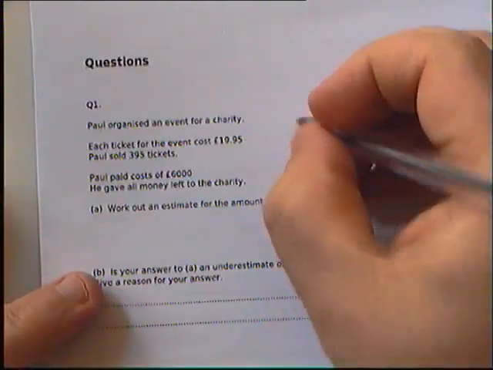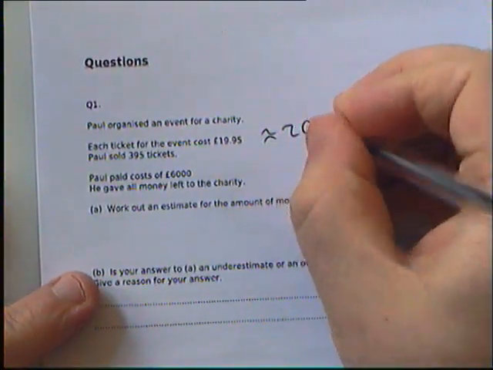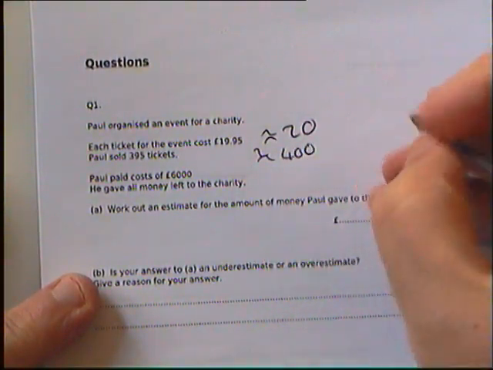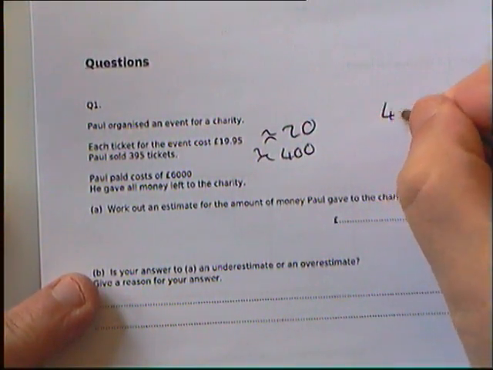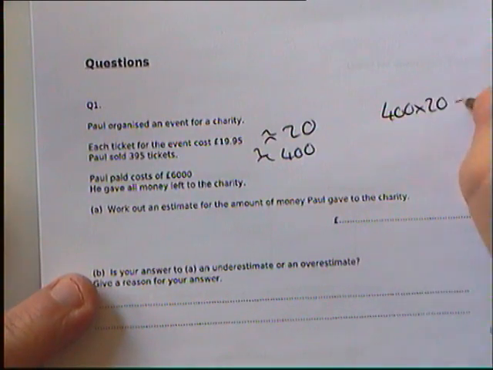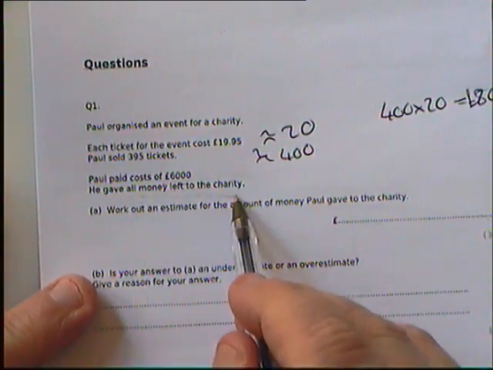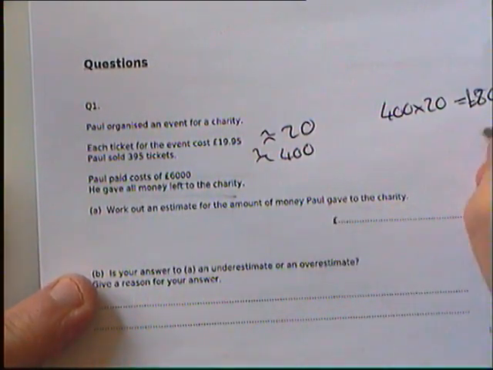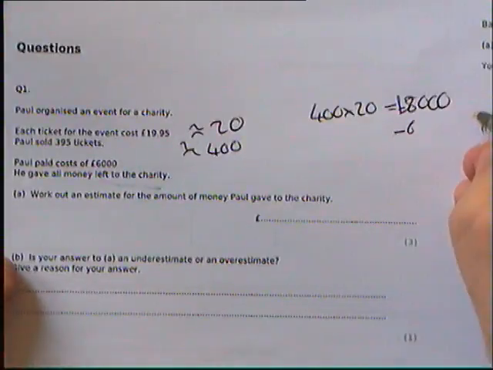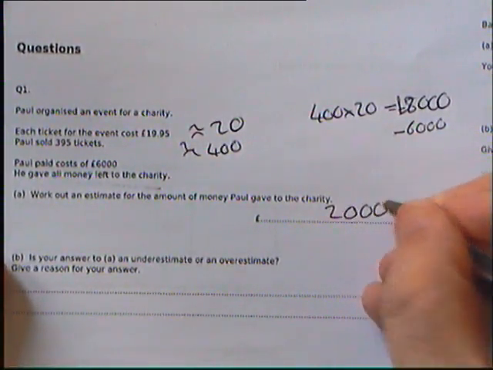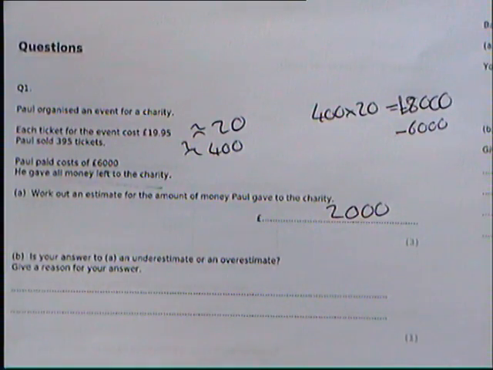Right, so this is about £20 a ticket, about 400 tickets. So I'm going to go for 400 times 20, which is about £8,000. Paul paid costs of £6,000. He gave all the money left to charity. An estimate of the money he gave to charity then, I'm going to take the 6,000 off there. So I reckon he's given about £2,000 to charity.